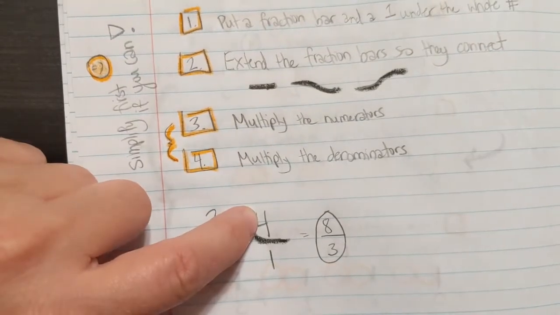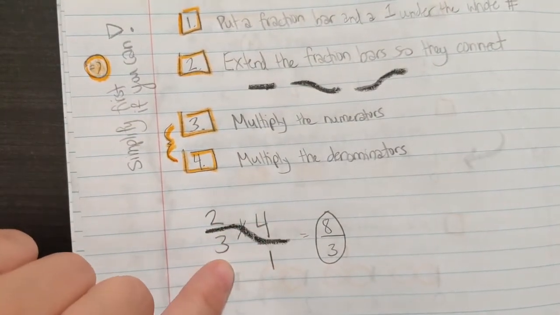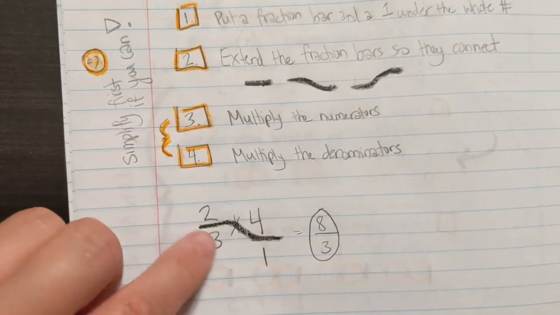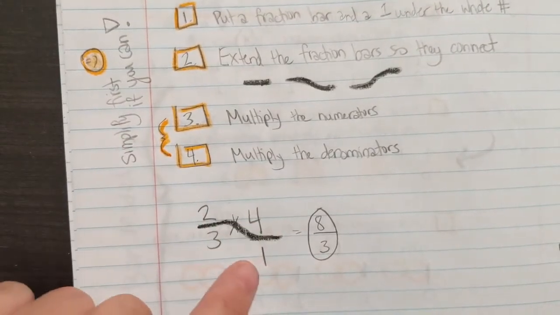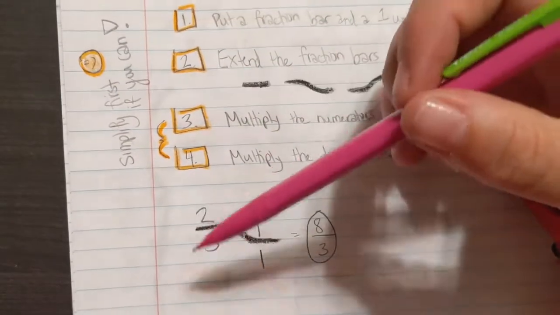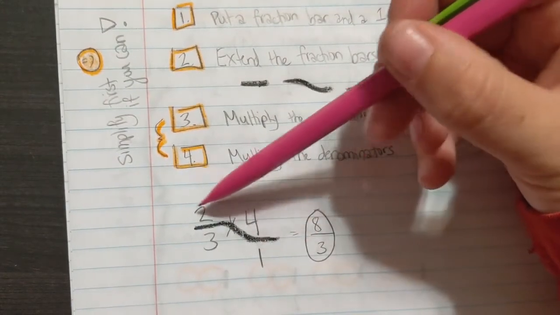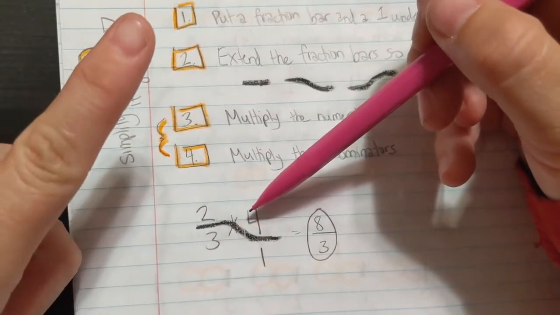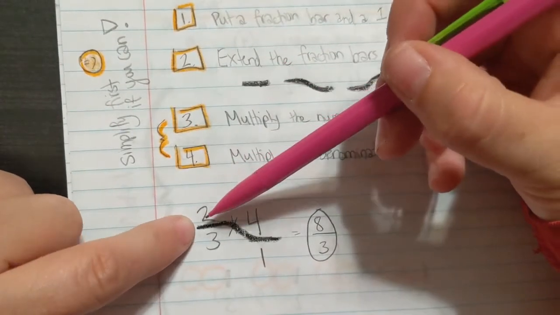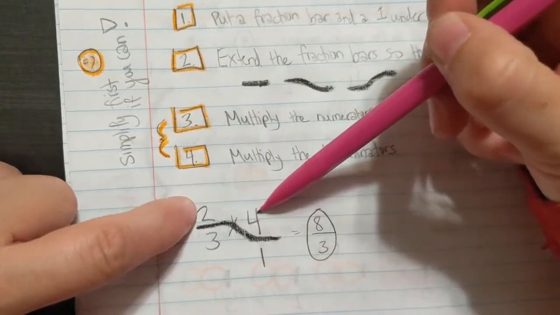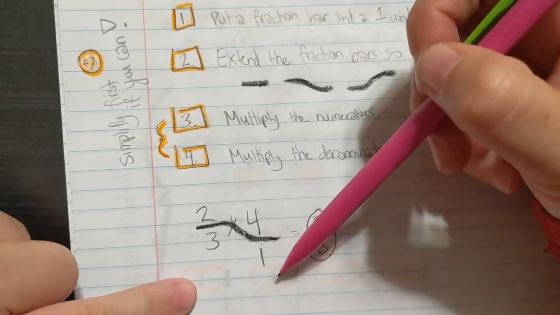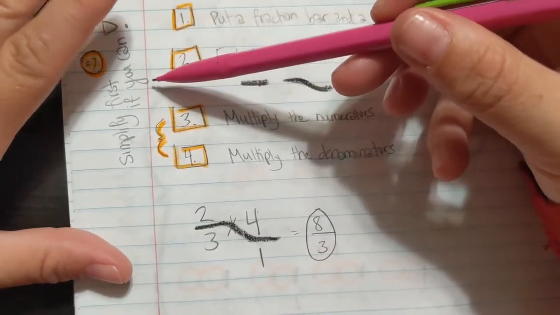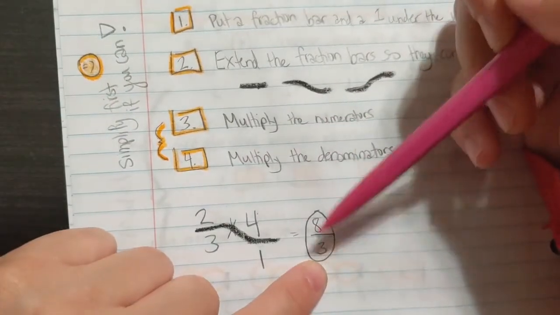Now let's look at the 4. Does the 4 have anything to do with anything on the bottom? The 1 or the 3? Not really, right? There's no common factors between all of them, so it doesn't work. A lot of people get confused and they do this. But 2 and 4, those come from the same fact family. They have common factors. If you're going to simplify first, you can only use relationships between the top numbers and the bottom numbers. We'll get into that more and more as we go on, but if you're having a hard time simplifying first, then you can always simplify or fix it at the end.